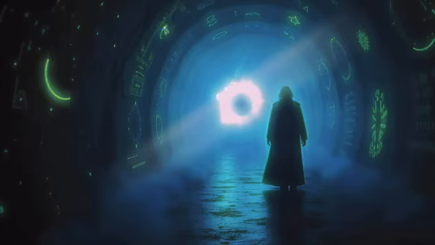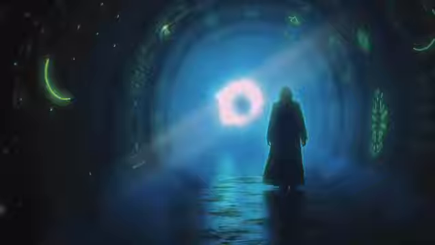Total solar eclipses can last up to 7.5 minutes. A blood moon appears red due to Earth's atmosphere scattering sunlight. The Moon always shows the same face to Earth. Tidal locking. The far side of the Moon is not always dark.